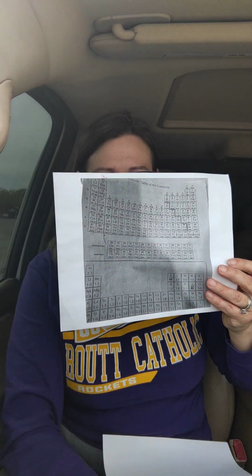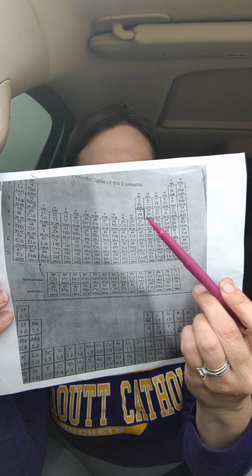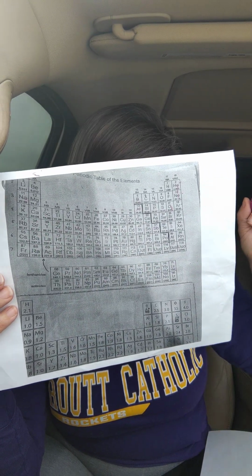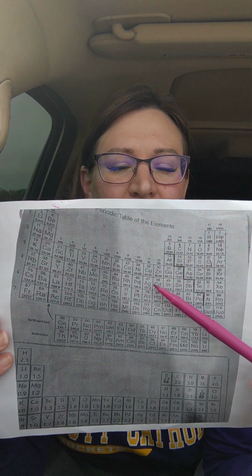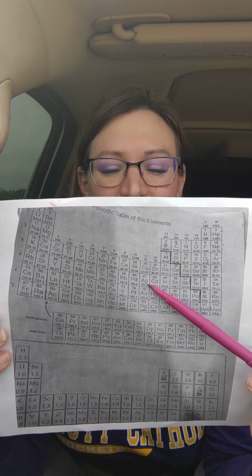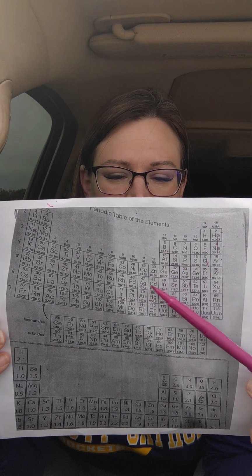So, starting with the first one, we have silver. We go to our handy dandy periodic table, and we know that it is silver, so silver is here. And again, we've memorized that this is the little diagonal. It goes 3, 2, 1.